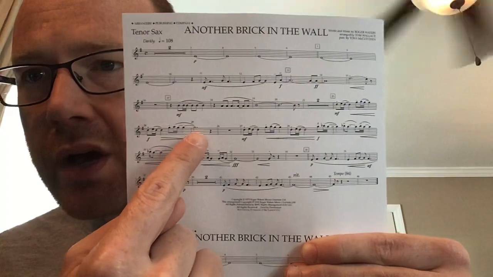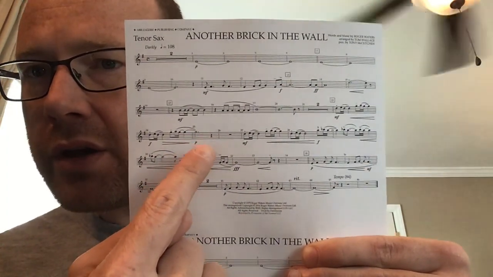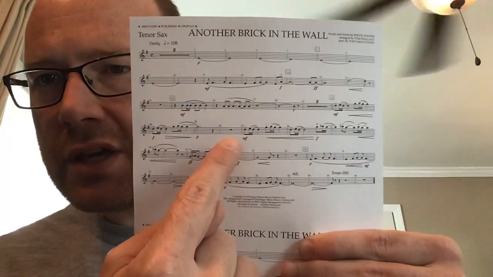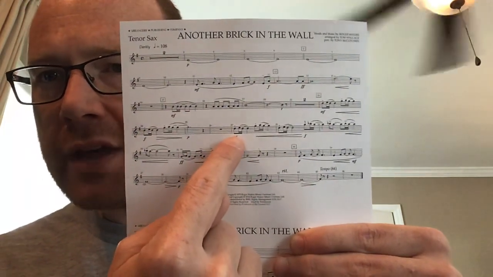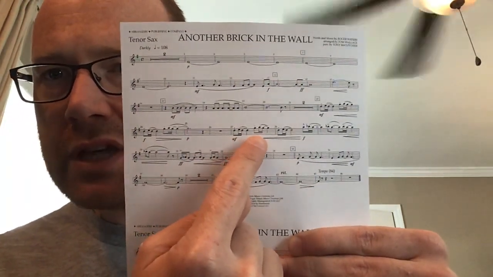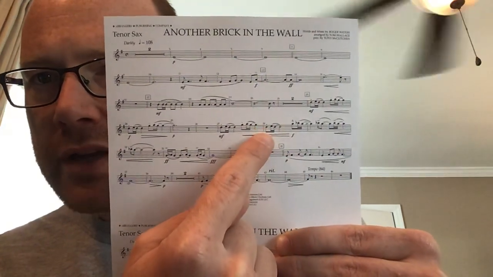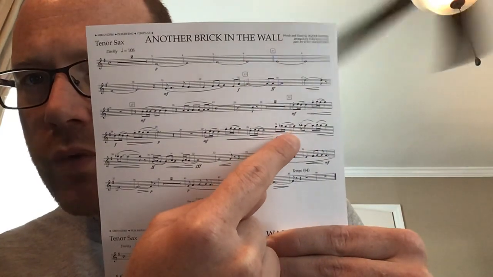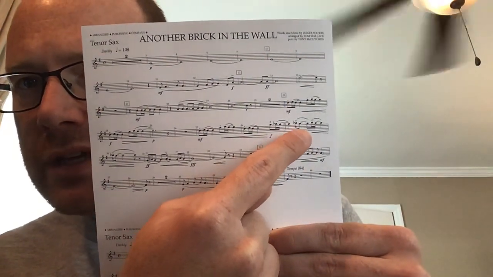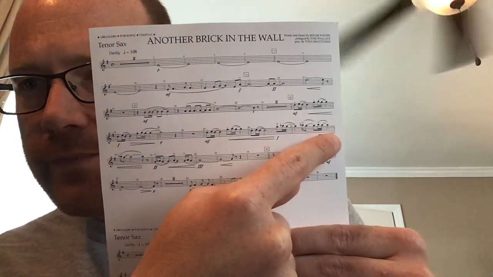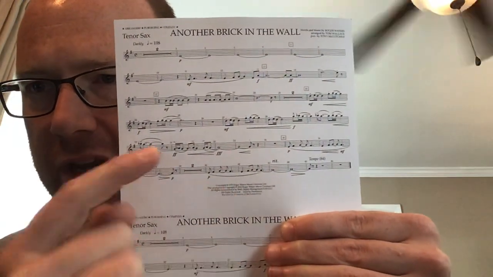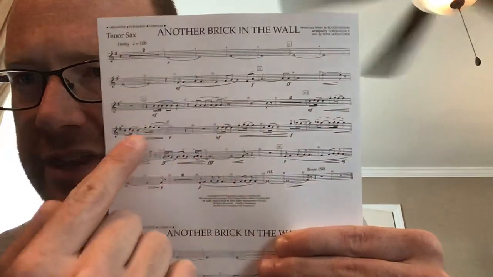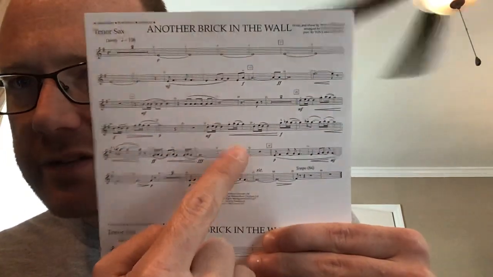and a 4, 1, 2, 3, 4, 1 and a 2, 3 and a 4, 1 and a 2, 4 and a 1, 2E, 3 and a 4. Okay, let's actually stop right there for right now before we get to this last section. So look at this measure. Okay, so everything up to here has kind of been the same thing.